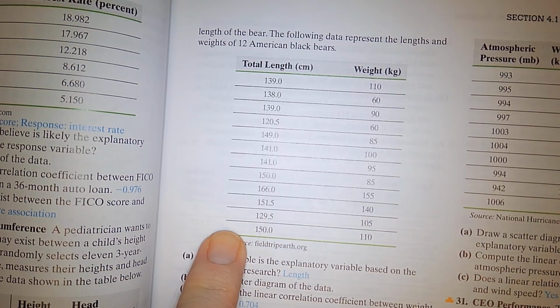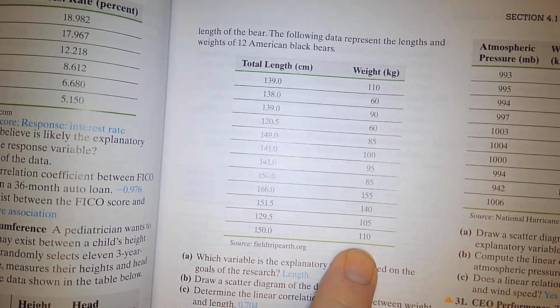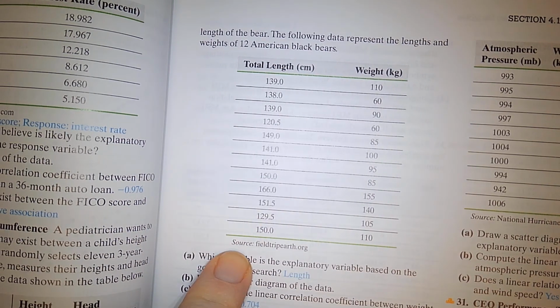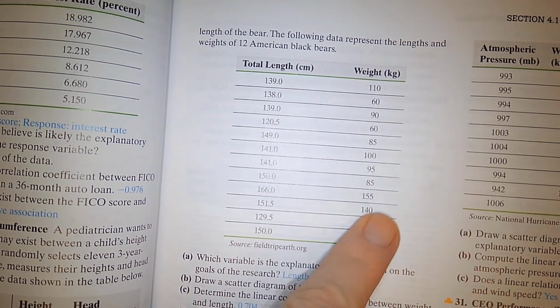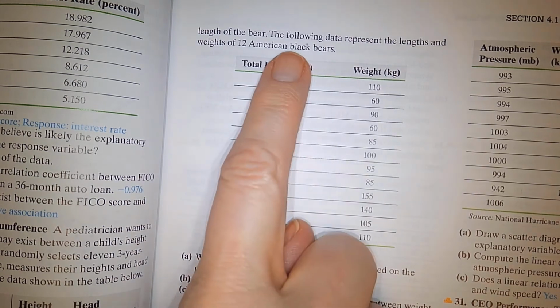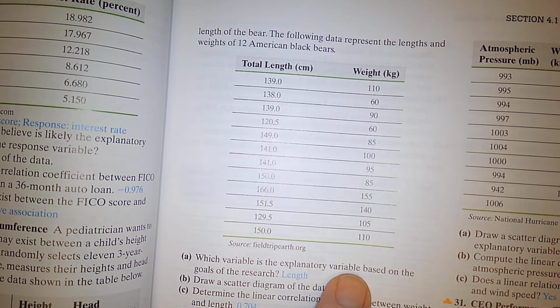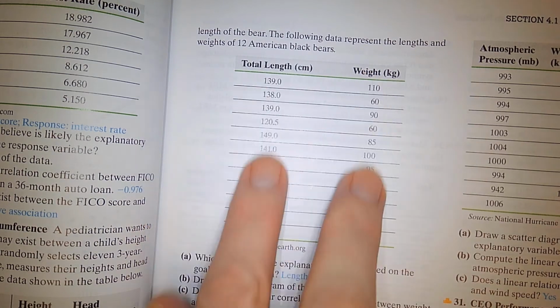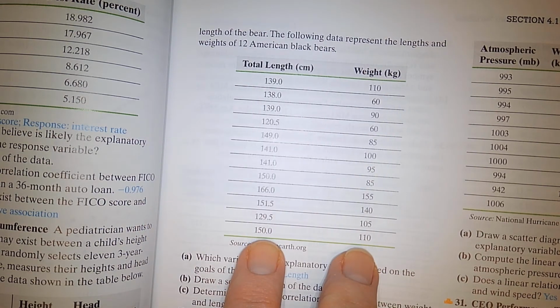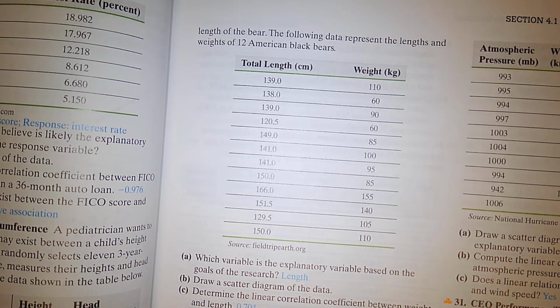So it gives us the length of the bear and the weight of the bear. And we're going to see if the length of the bear is a good predictor of what the weight of the bear might be. So this is going to be my X and this is going to be my Y. So I'm going to go ahead and put this data into StatCrunch, and then we're going to answer some of the questions that were in your lecture notes.